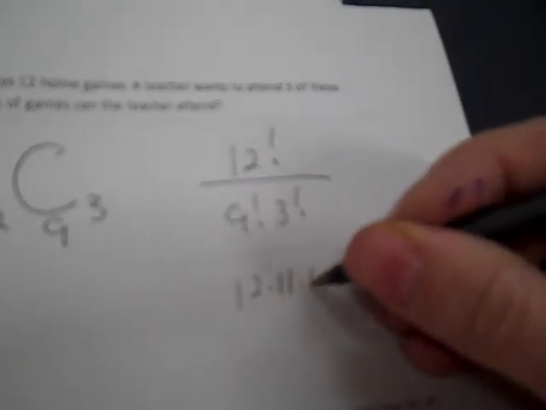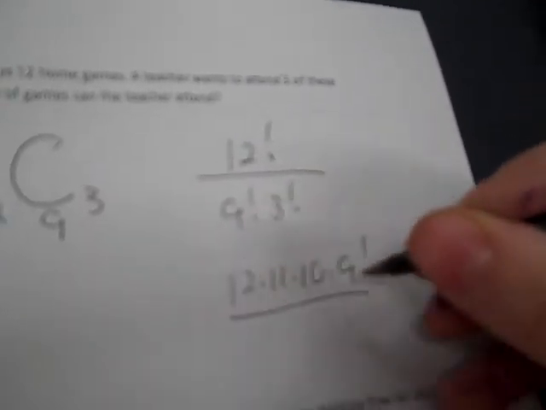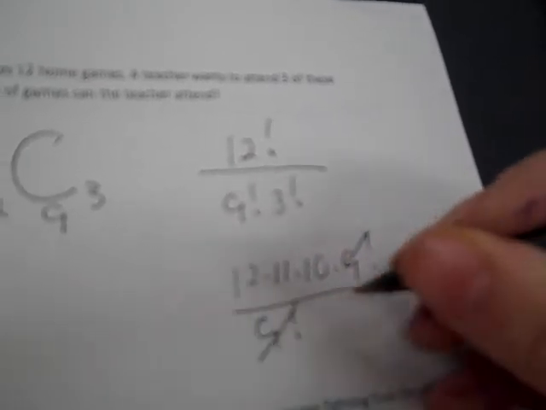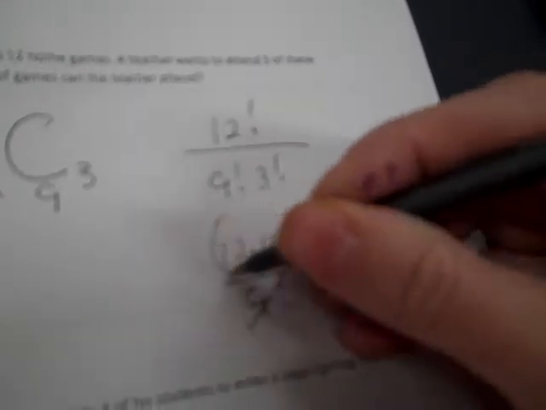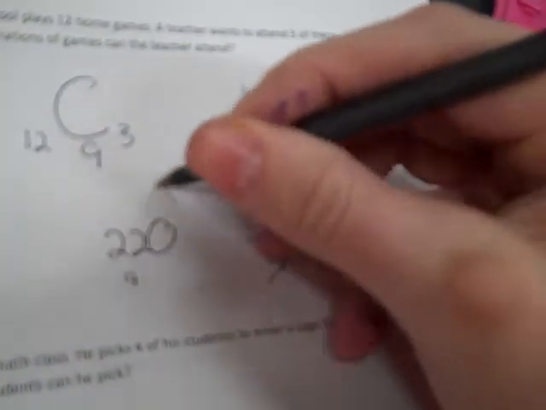12 times 11 times 10 times 9. The 9s cancel. 3, 2, 1. Okay, so I take the product of 12, 11, and 10 divided by the product of 3, 2, and 1. Okay, so 220. 220 possible games.